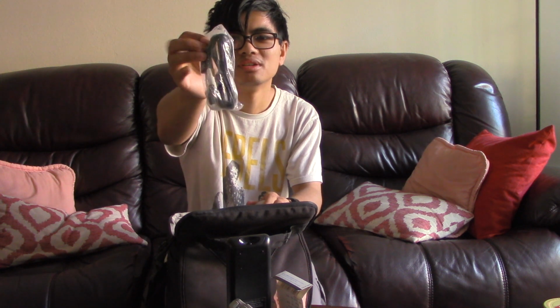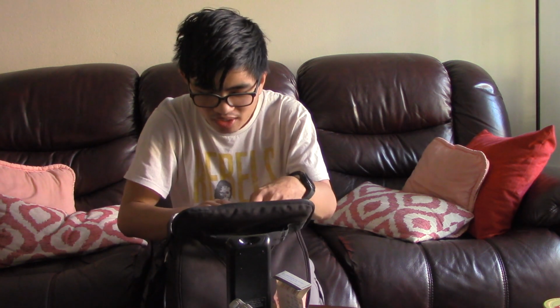And then here's a video cable that came with it. It's just a component adapter for the video out on the Nikon D3300, in case you have a TV or whatever, you can output the video on there and you can watch slideshows of your photos and videos and whatnot.